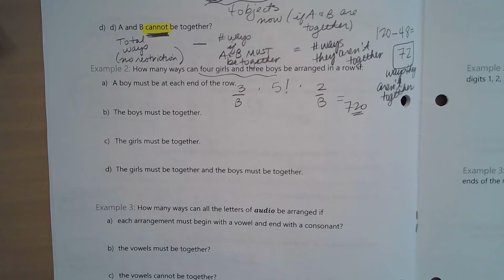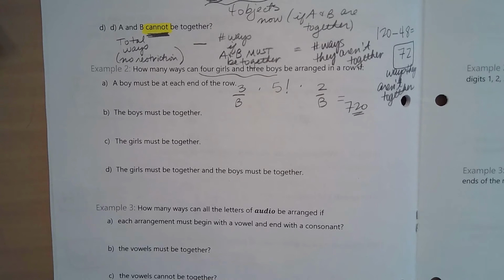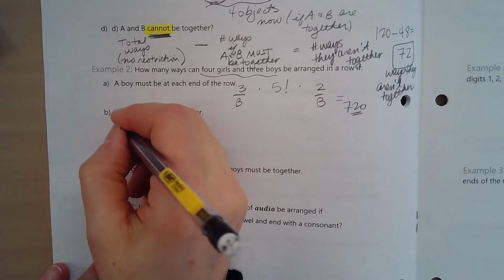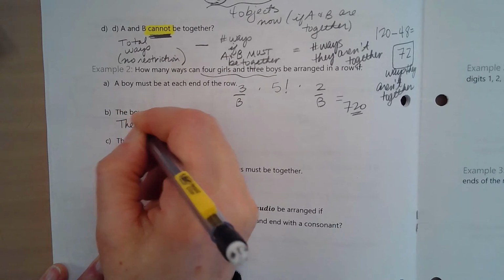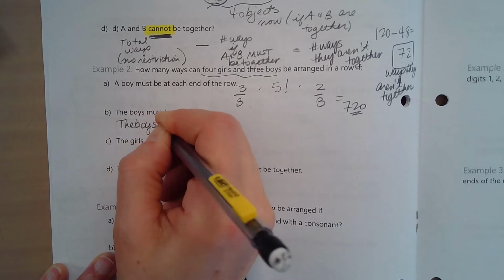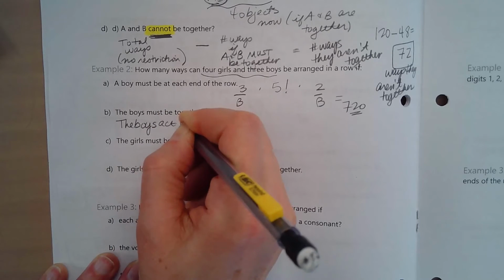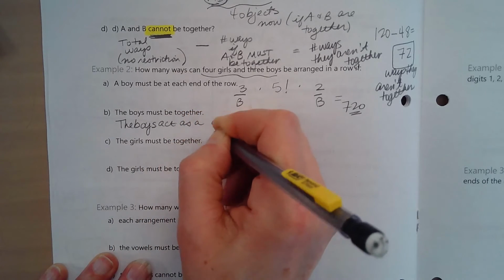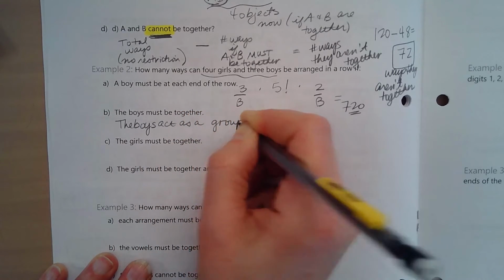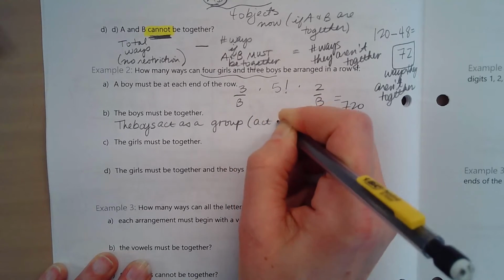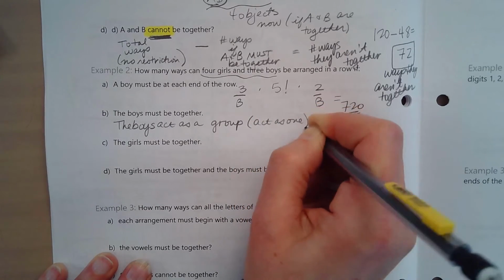Okay, now here we go. The boys have to be together. So the boys act as a group. They act as one initially, okay?